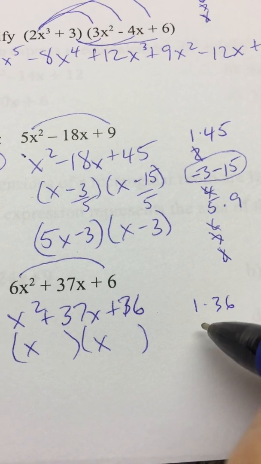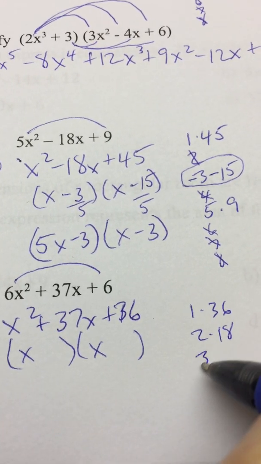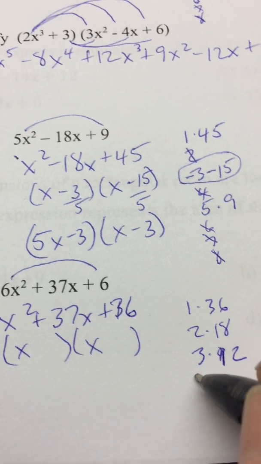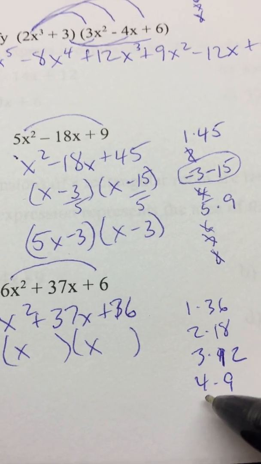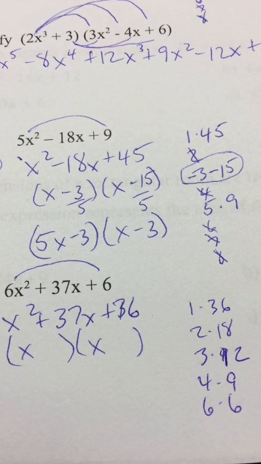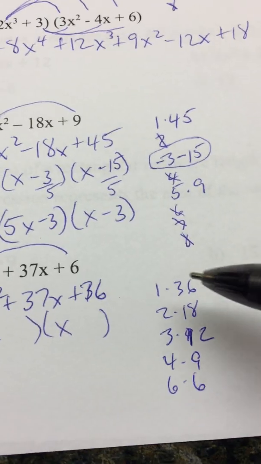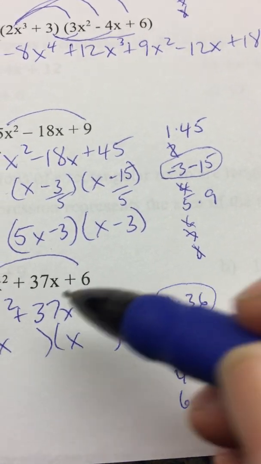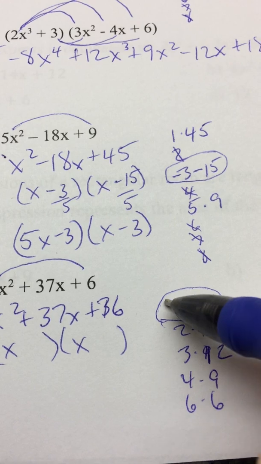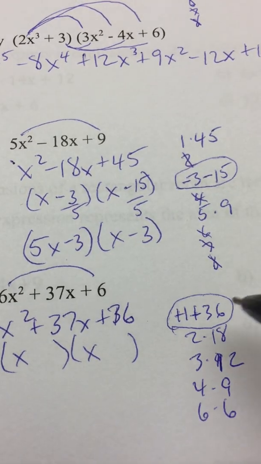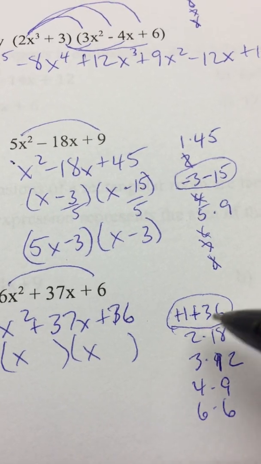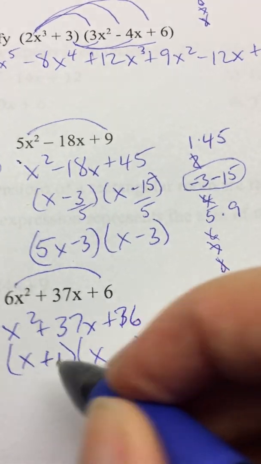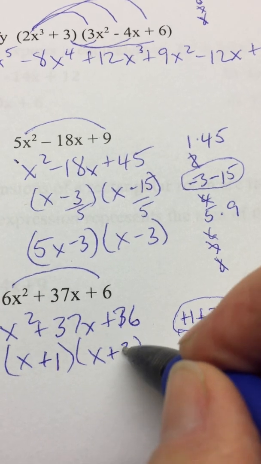1 times 36, 2 times 18, 3 times 9. Did I say that right? Oh, that's 3 times 12. 3 times 12, 4 times 9. 5 won't go evenly, 6 times 6, and I think that's it. But I want a 37, so which one's going to give me the 37? Yep, you're right, this one right here, the very first one. Which means I want positive 37, so I think they both need to be positive to get me a positive 37 when you add them. Perfect. When I multiply them, I have a positive 36. Is that what I want? Yep. So x plus 1 and x plus 36.